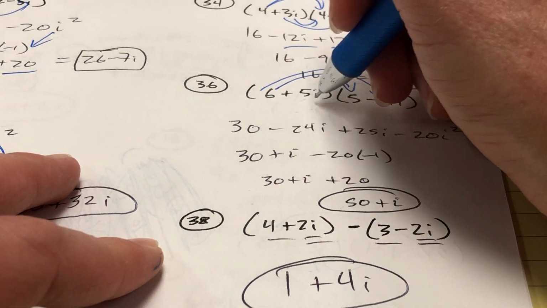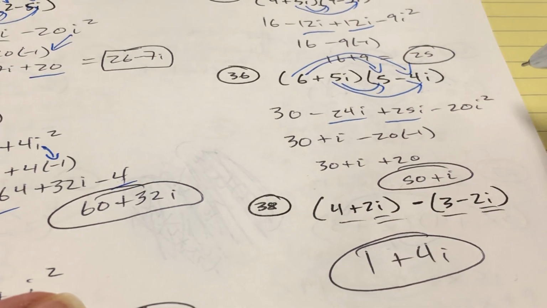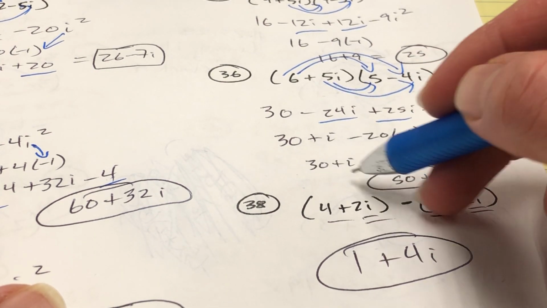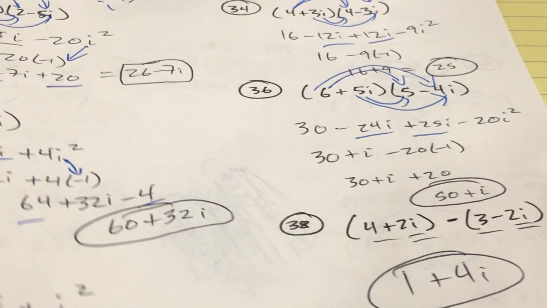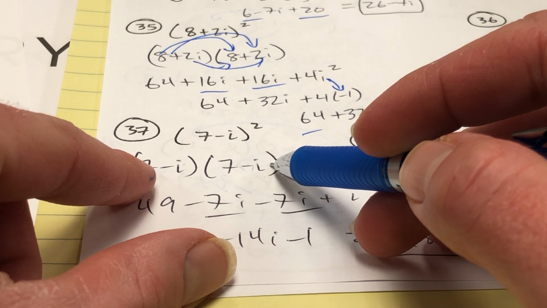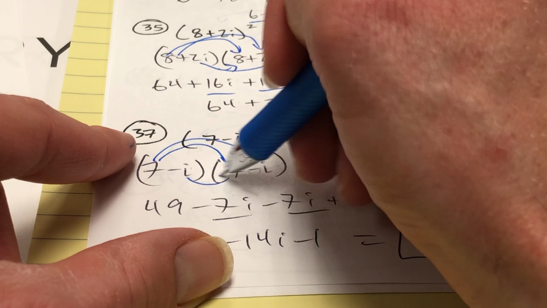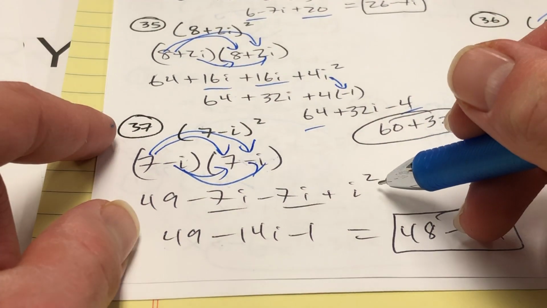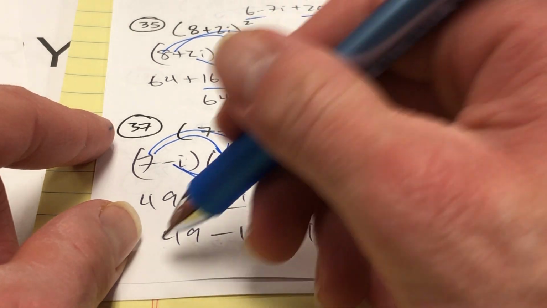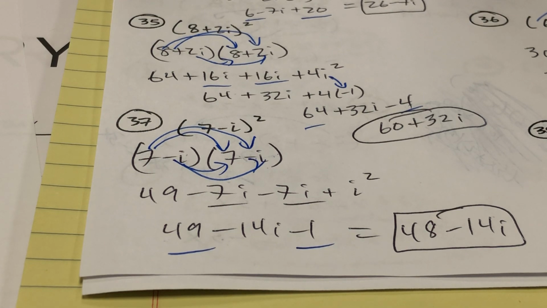30 minus 24i plus 25i minus 20i squared. Negative 20 times a negative 1 is positive 20. 30 plus 20 is 50. 50 plus i. 7 minus i. I'm going to write it twice. 49 minus 7i minus 7i. Negative i times a negative i is i squared. Negative 7i minus 7i is a negative 14i. i squared is literally a negative 1. 49 minus 1 is 48. 48 minus 14i is our solution.